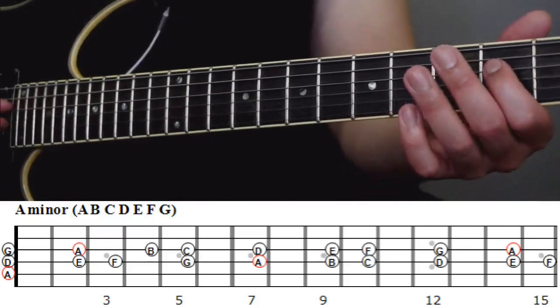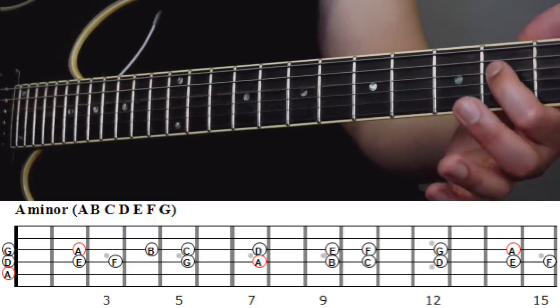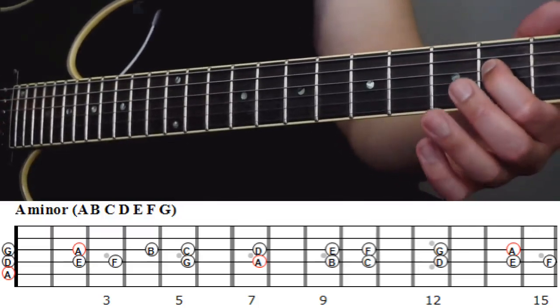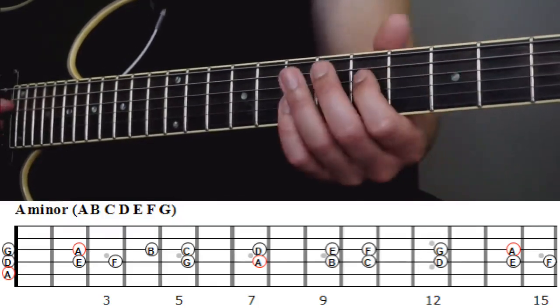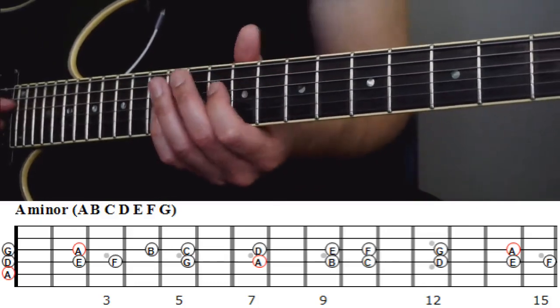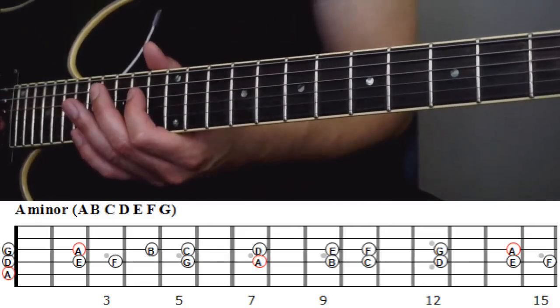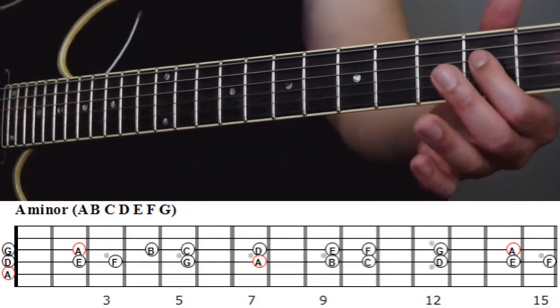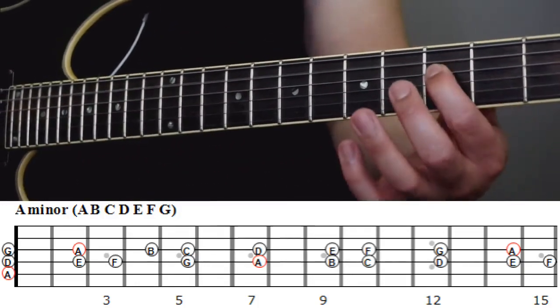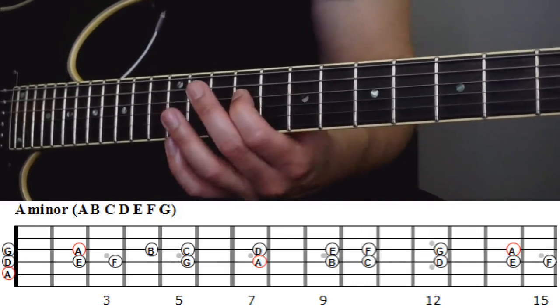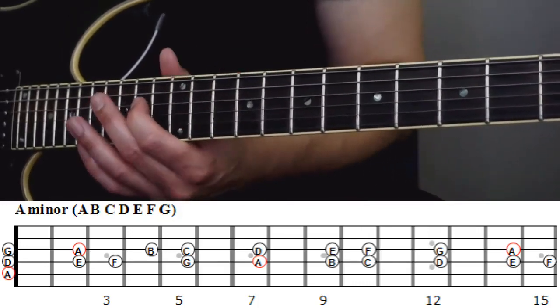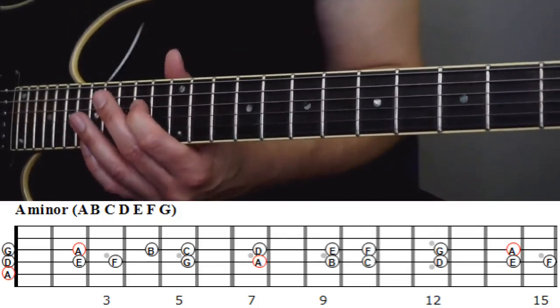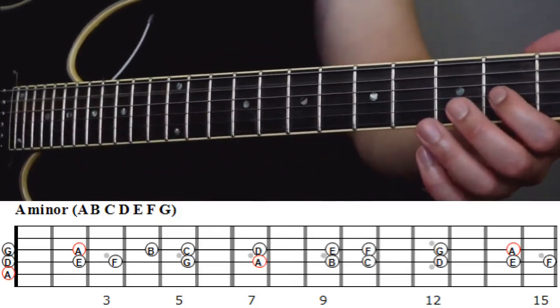So right here, it would start on an E note to an F, G, A, B, C, D, and E again. So we have these notes on the D string. And then we have these notes on the G string.